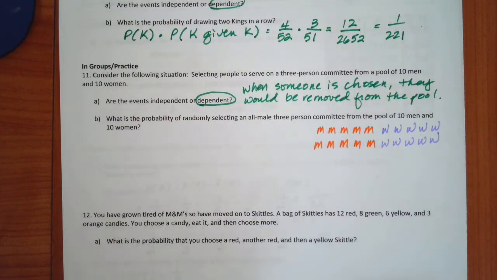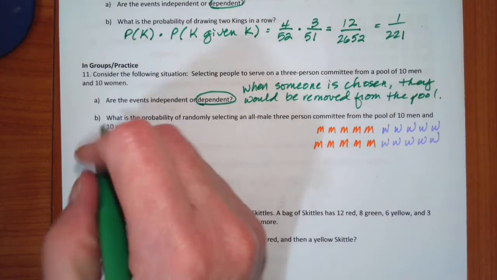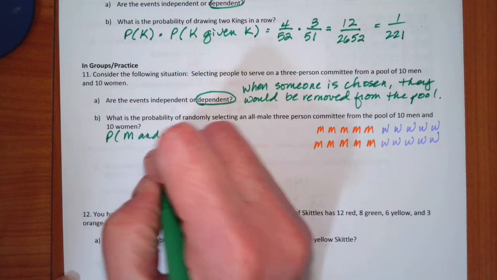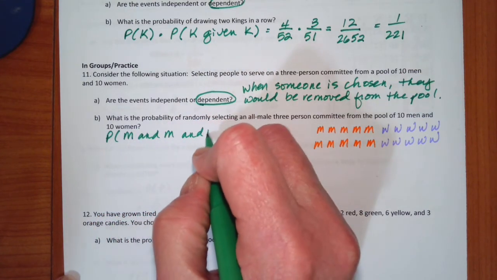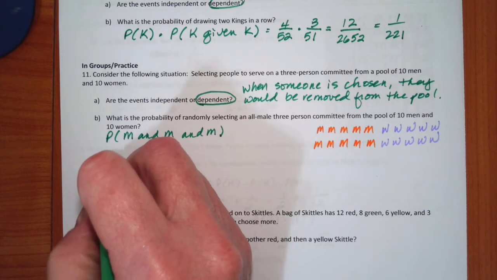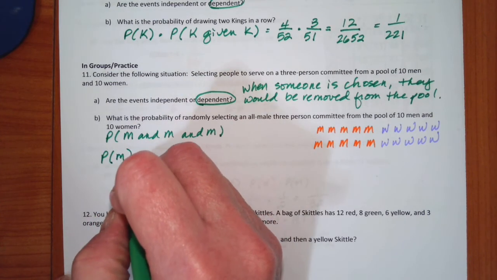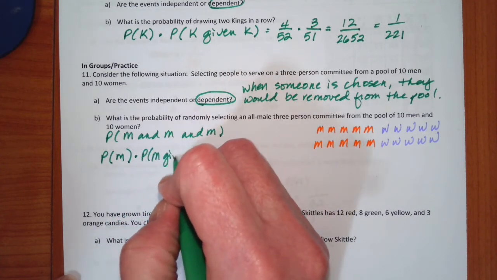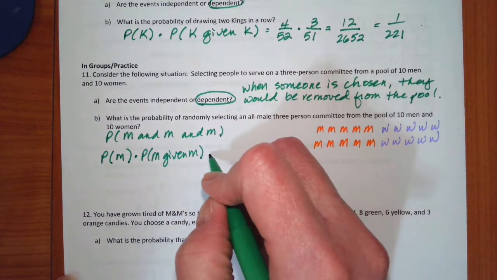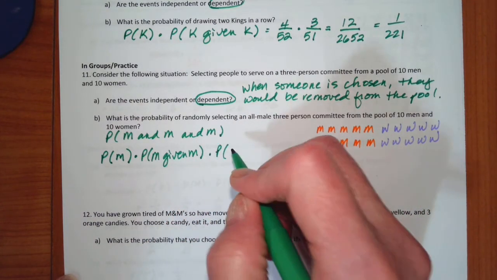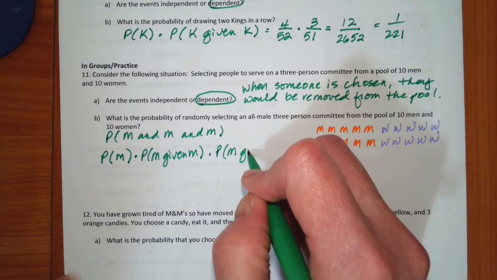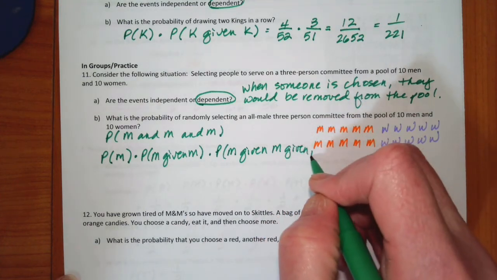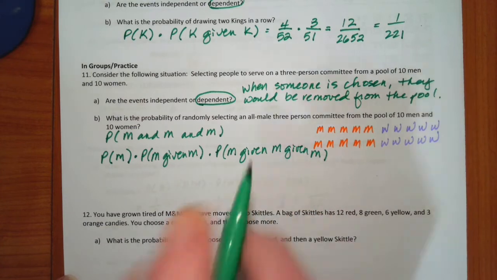So, if we want to write our probability on this, the probability of a man and a man and a man is going to be the probability of a man times the probability of a man given you've already chosen a man, and times the probability of a man given man given man. Okay. All right, so we're going to start out.